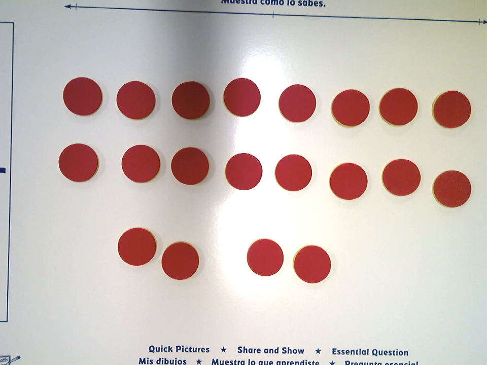Since I want to find 4/5, what would be the logical amount of groups that I should have? How many groups should I have if I want to find 4/5 of my 20? Lexi, what do you think? 5. Excellent idea. So I need to separate them into 5 equal groups, which is that first blank on your page.